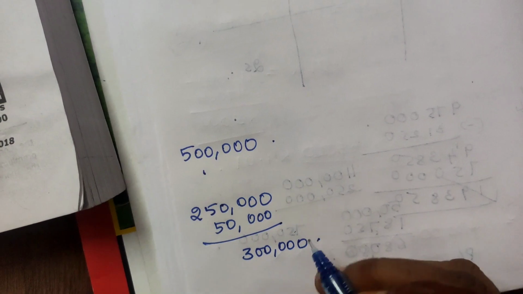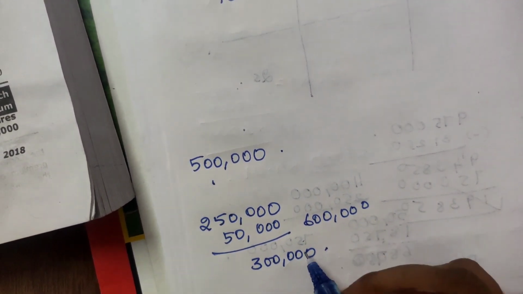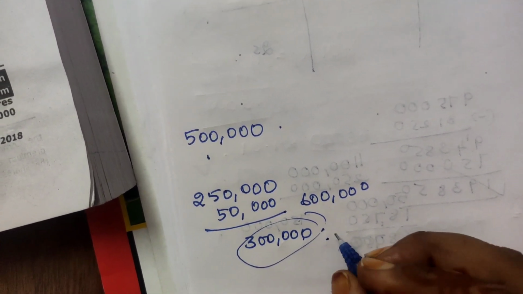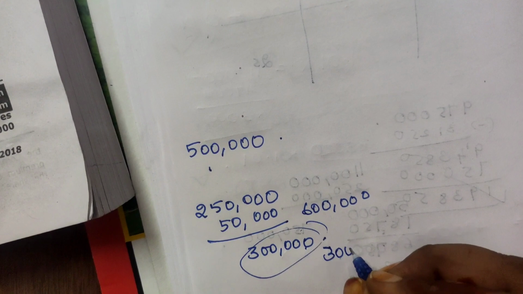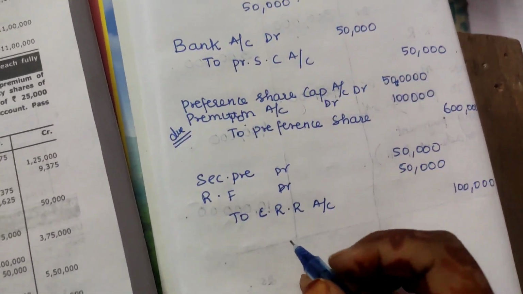So overall we have to pay 6 lakh. Investment is 6 lakh. In that, if we take 3 lakh, how much of investment do we need to sell? 3 lakh investment we can sell in order to redeem the preference share.